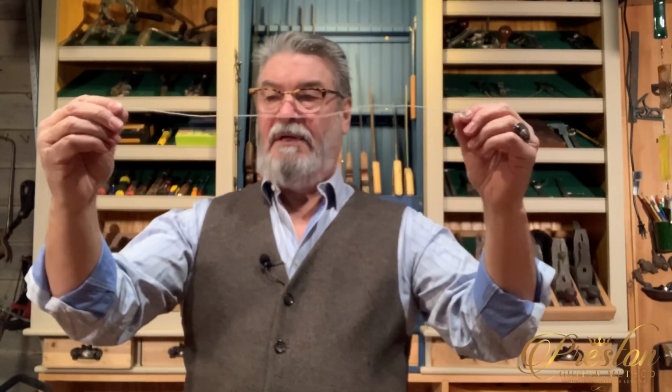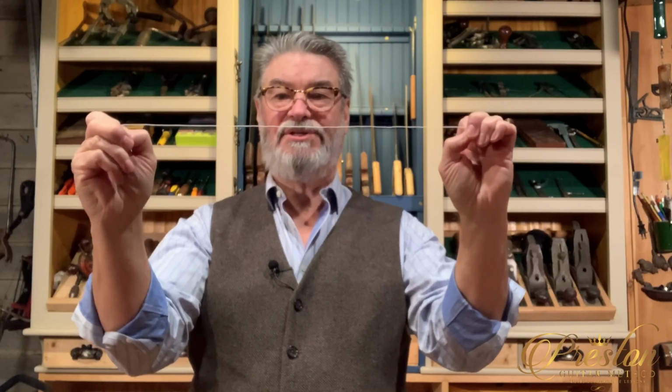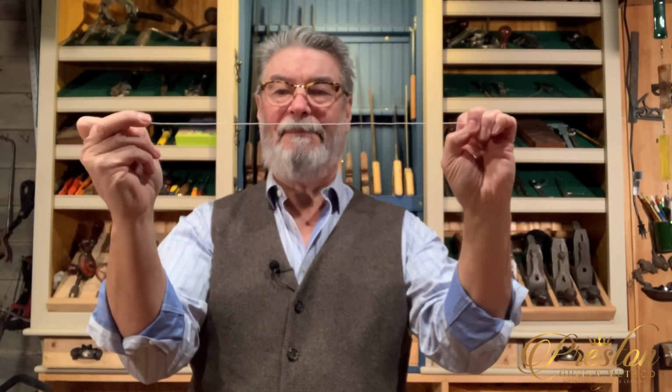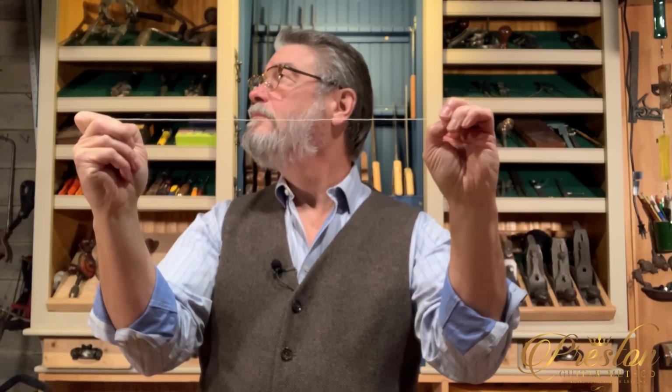Okay, this string is a cylinder, and if I put it under lateral tension and stretch it, it wants to remain straight. Now, if I do a pluck, that's called the fundamental. That's the thing that gets it vibrating. You can see the string vibrating.